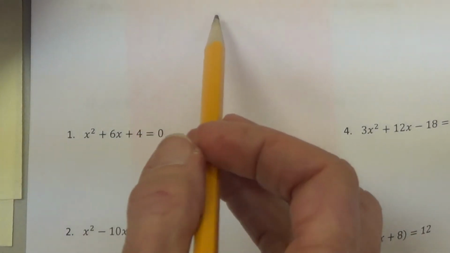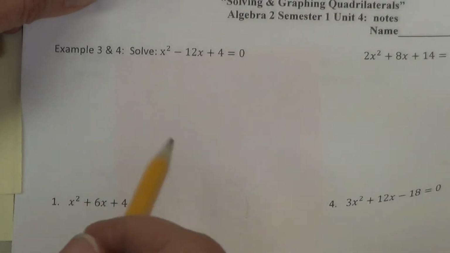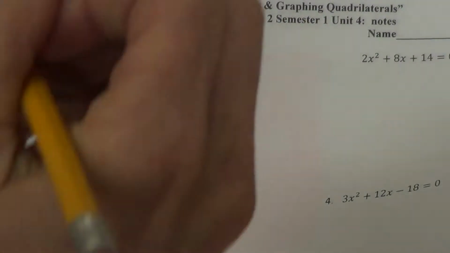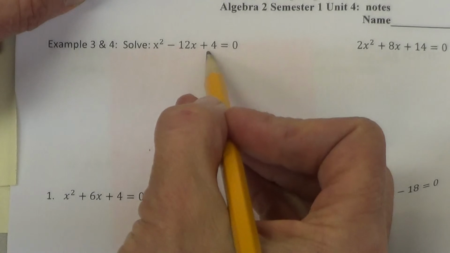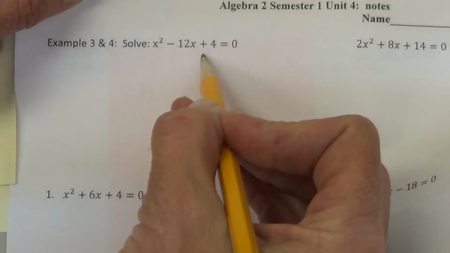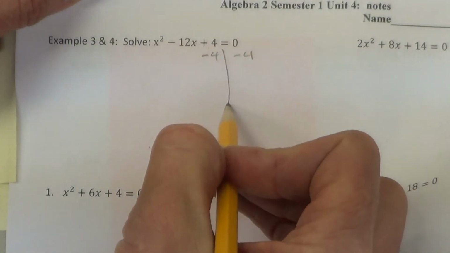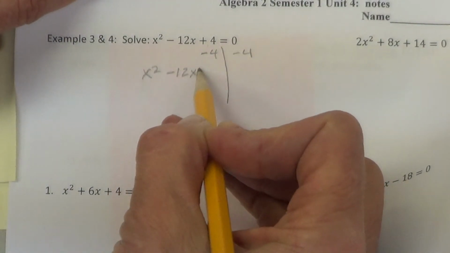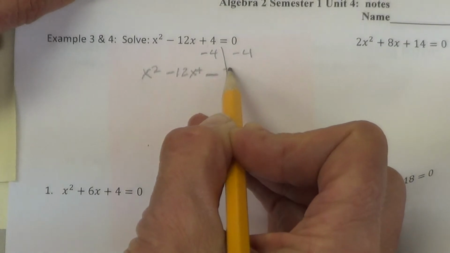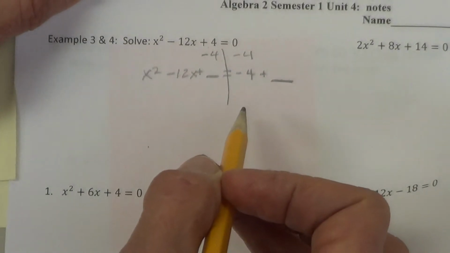Now, when we look at this one, half of 12 is 6. 6 squared is 36, so that's not set up. Oops, I'm sorry, I didn't notice I was off there. There we go. So half of 12 is 6, and 6 squared is 36, so we are not with a perfect square. So what we do is we subtract that 4 to get it to the other side. And now we have x squared minus 12x, and then I leave a blank here because I'm going to fill in what I want, equals negative 4, and I'm going to leave a blank here because I'm going to fill in the same thing over there.